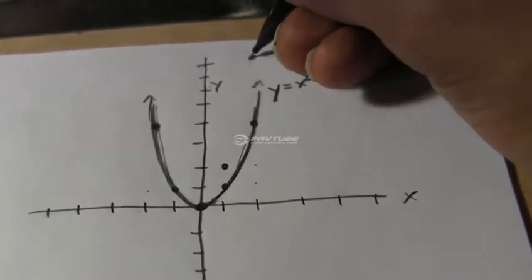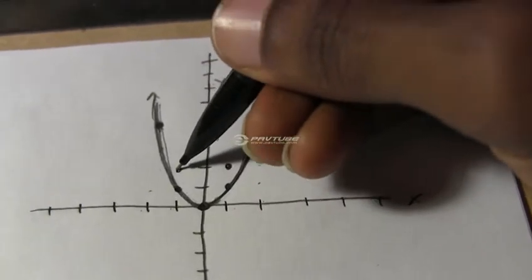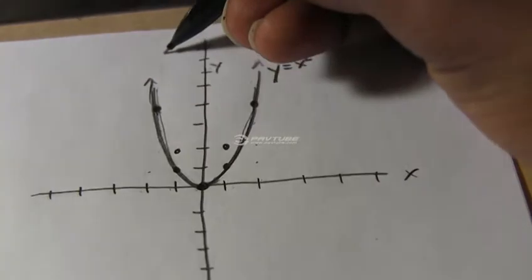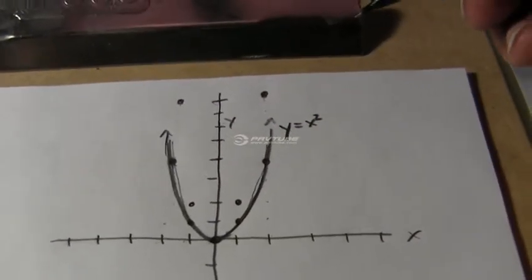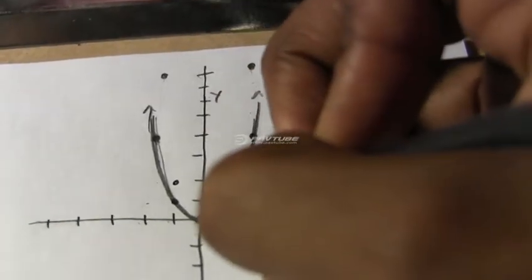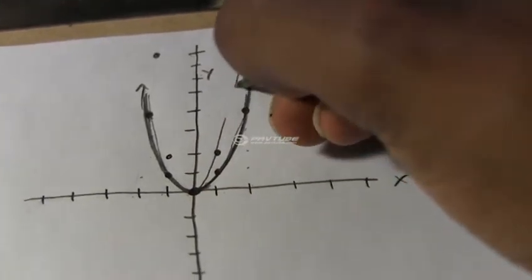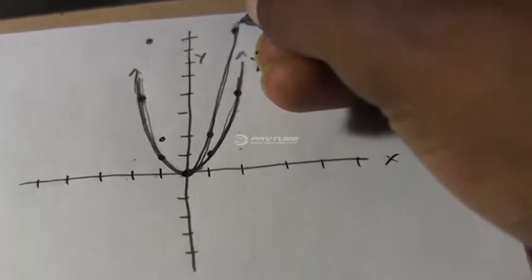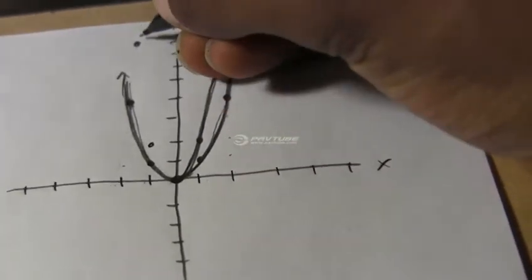So it's much steeper. 1, 2, -1, 2, -2, 8. Connect our dots, and this one gets kind of hard to draw. Much steeper. Much, much steeper.